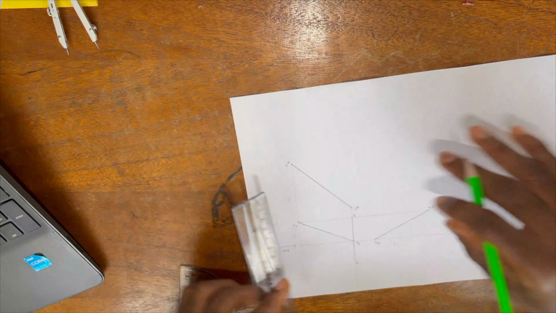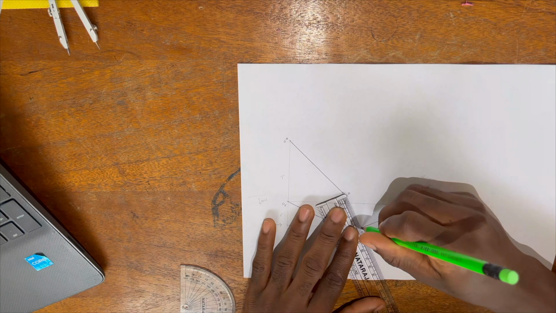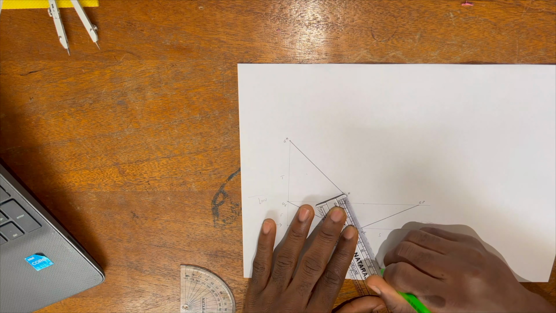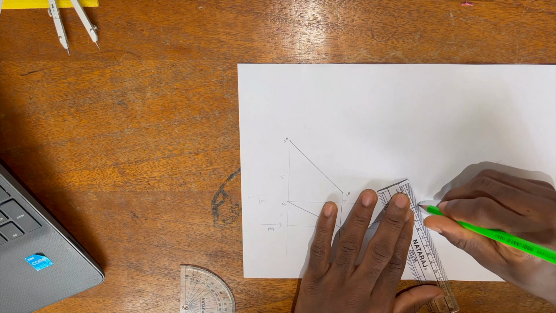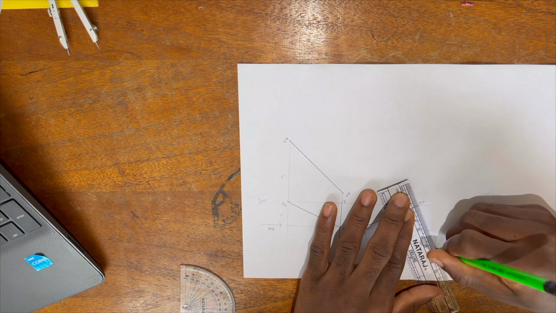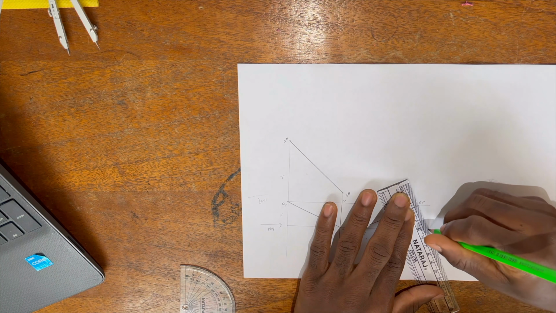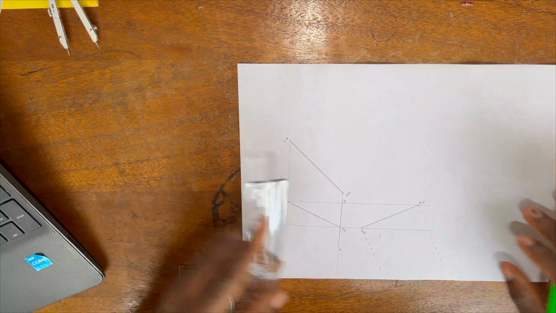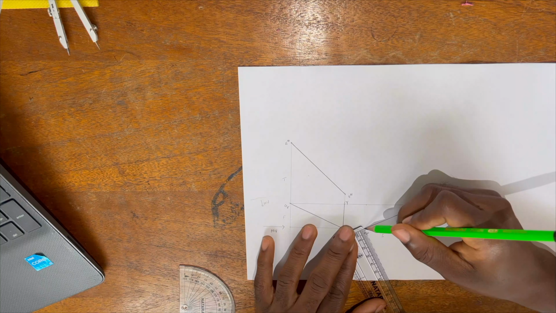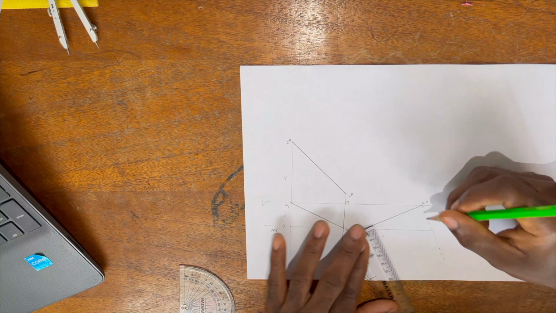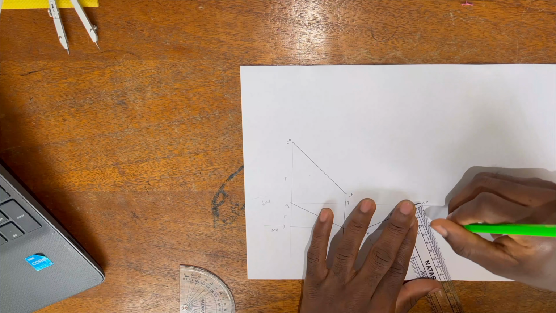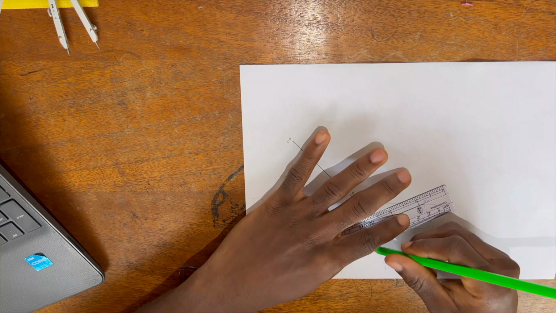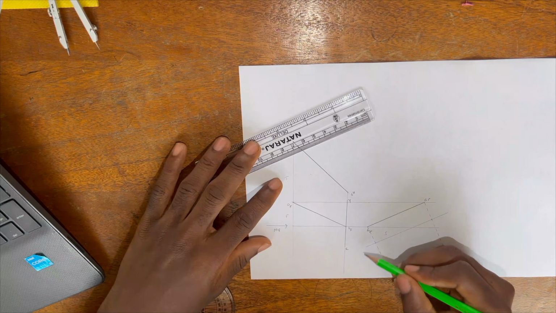This gives us our auxiliary projector. Then as usual, we take some distance, so I will use 2 centimeters along our auxiliary projector, and that becomes our reference x1, y1.